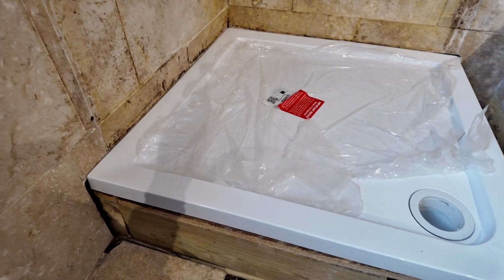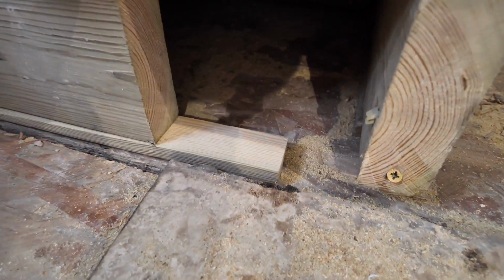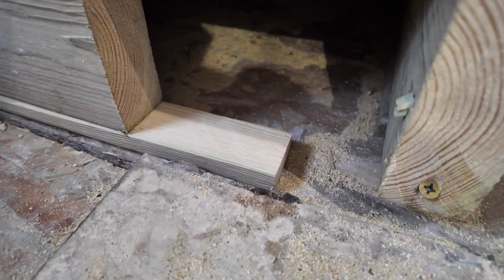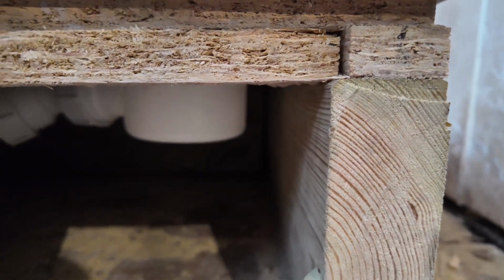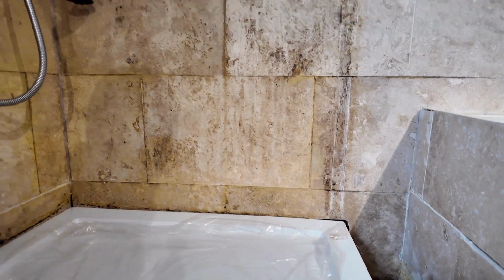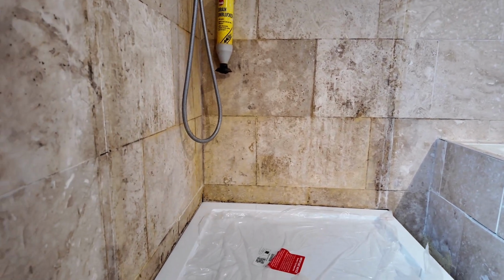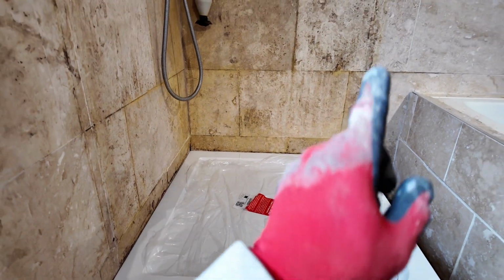Alright guys, so here's our tray. We got our waste in, as you can see. We got our little access here, and our waste is up inside there. You might be able to see it, might not be able to. In there, and it's all connected in, and everything's good. So that's all nice and tight up. So now we can start fitting the shower screens.